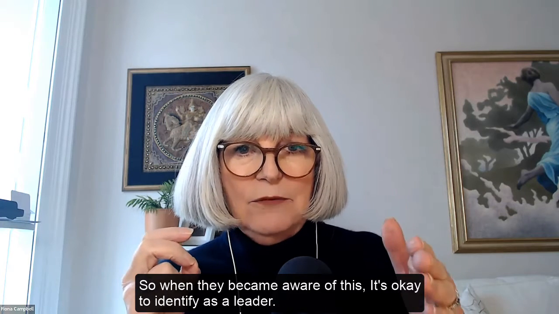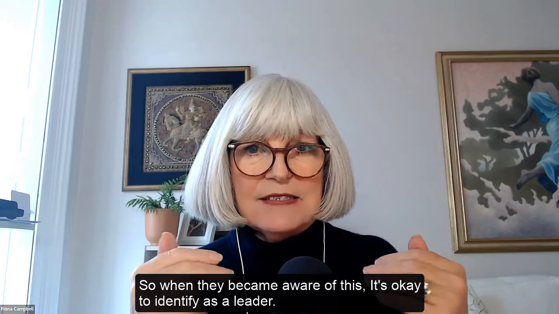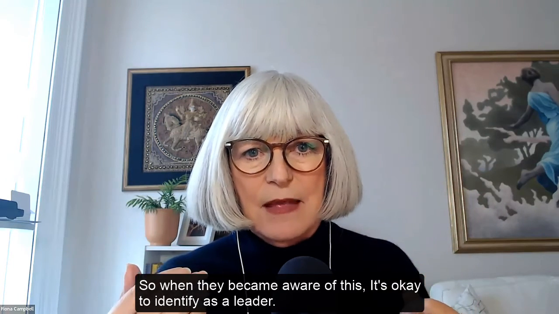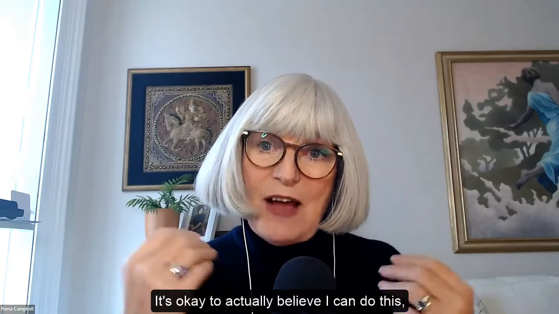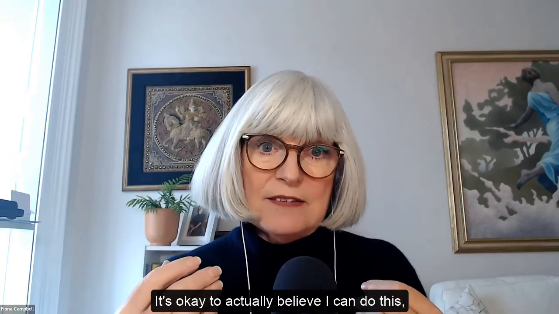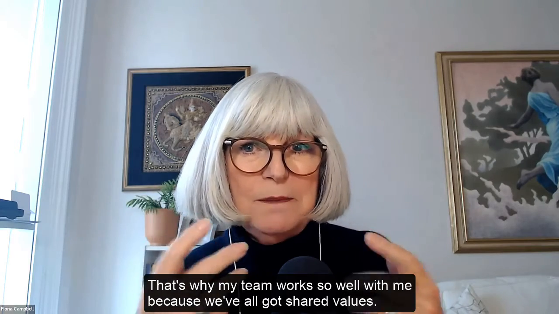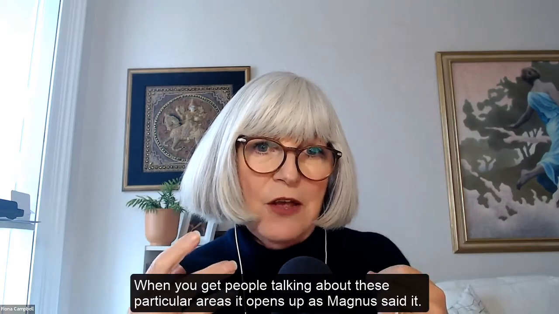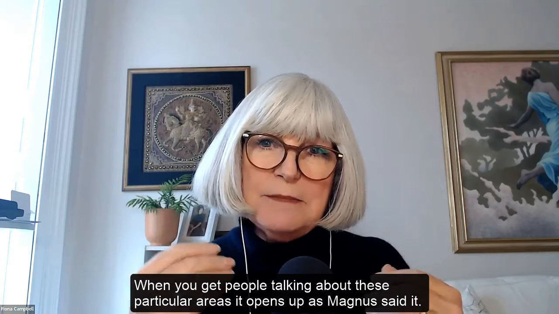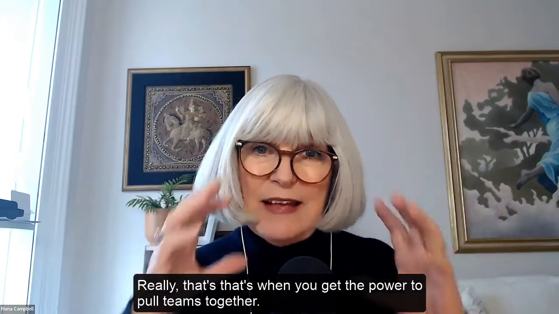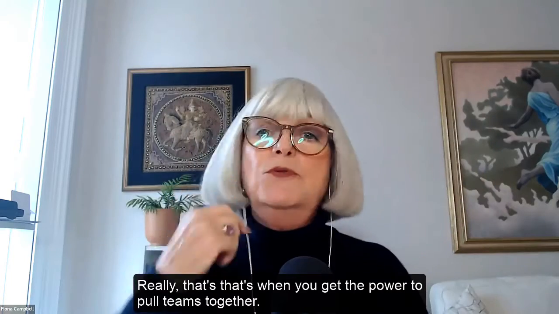So when they became aware of this, it's okay to identify as a leader. It's okay to actually believe I can do this. That's why my team works so well with me, because we've all got shared values. When you get people talking about these particular areas, it opens up, as Magnus said, that's when you've got the power to pull teams together.